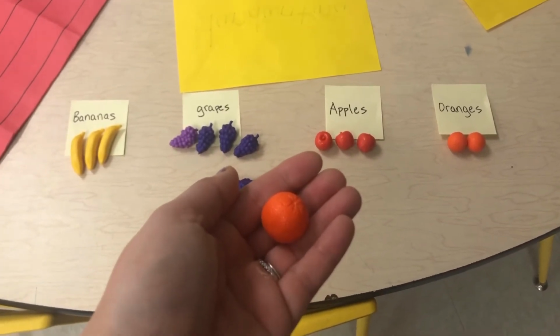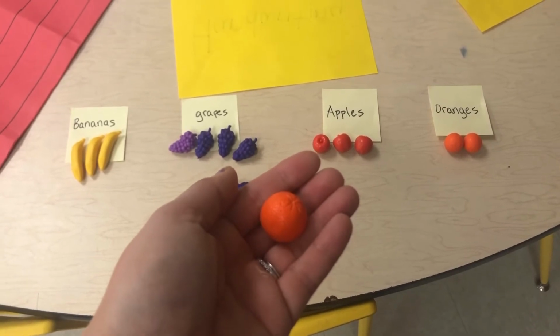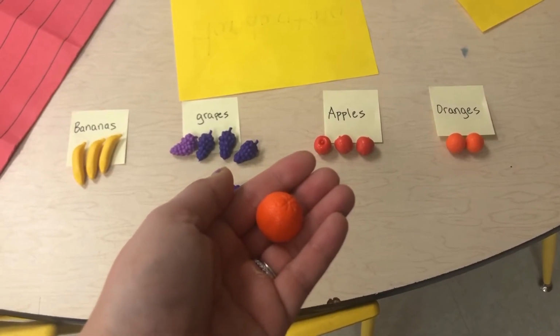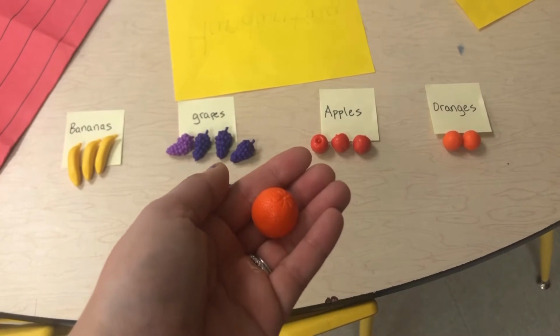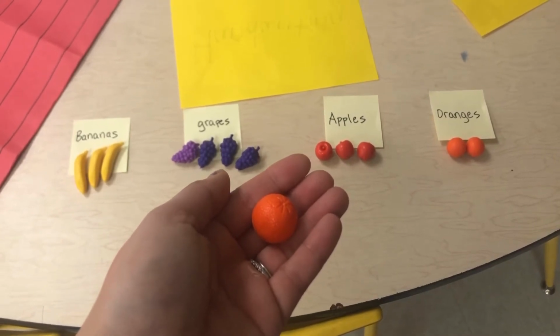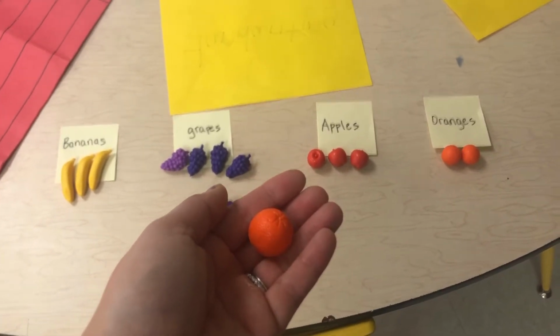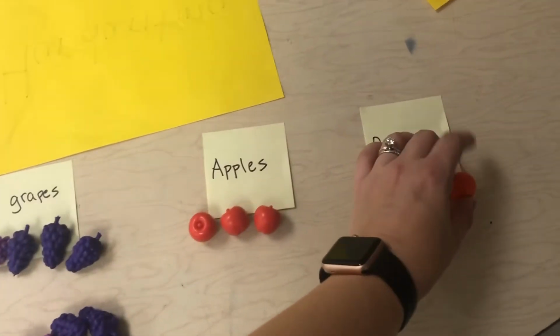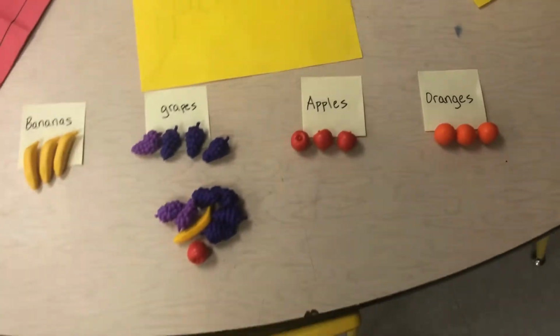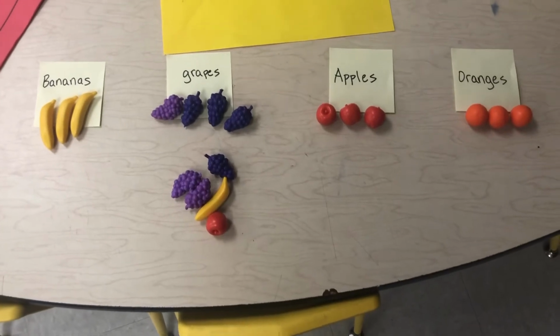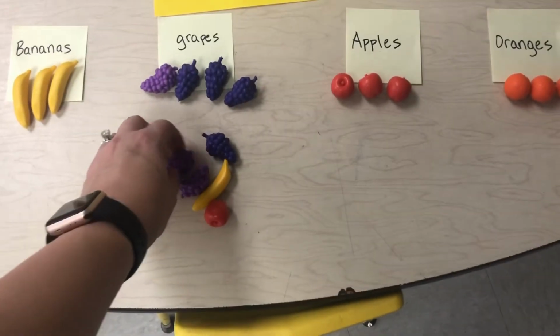Does this go with bananas, grapes, apples, or oranges? If you said oranges, that is correct. Put that with oranges. All right, let's sort out these last few.